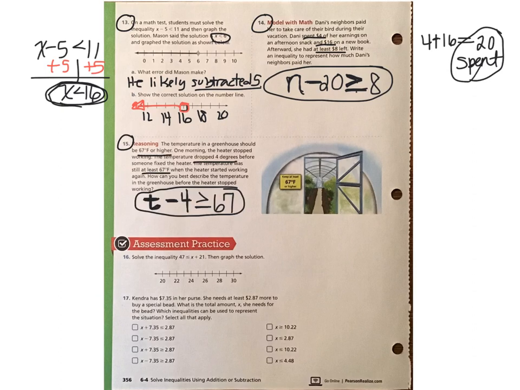Similar to the last problem, this problem involves temperature in a greenhouse. It tells us that it has to be 67 degrees or higher, meaning this temperature, T, has to be greater than or equal to 67. It also tells us that at some point in time the temperature dropped 4 degrees, so that's the subtracting 4, and that it still was at least 67 degrees, meaning it could have been higher than that, but that's at least where it started.